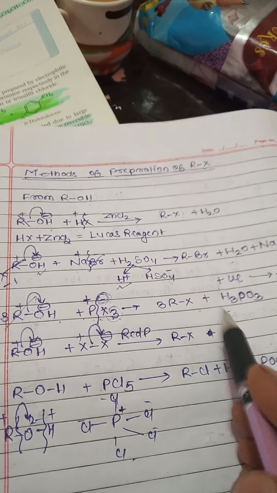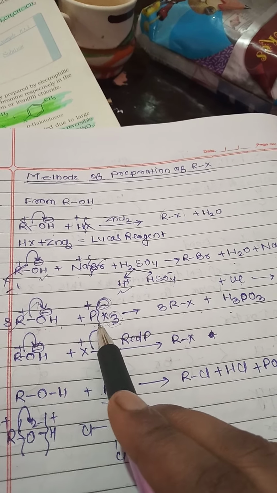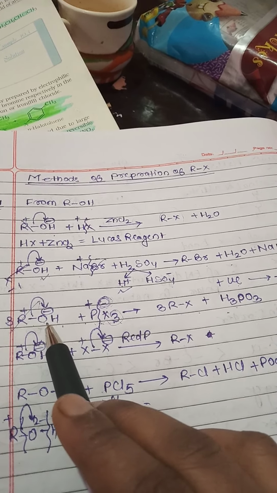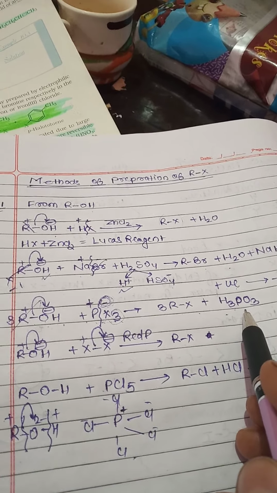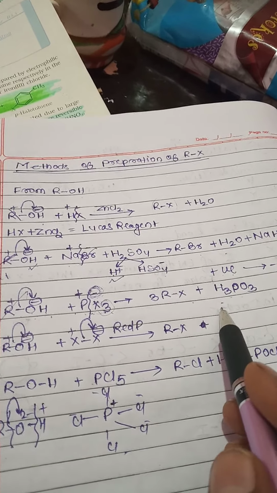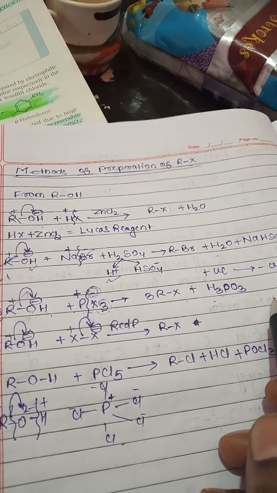After this, I can see that in O and P, the electropositive one is P, so I'm writing a P over here, and the last component is O, so I'm writing an O over here, which is 3 in number, so it is O3. The compound formed is H3PO3.